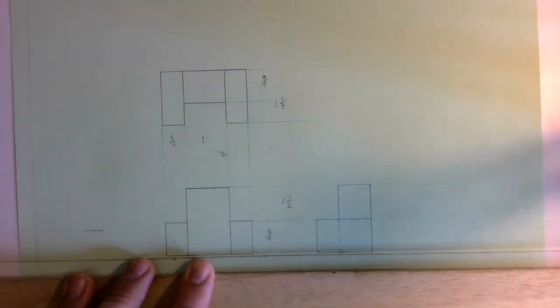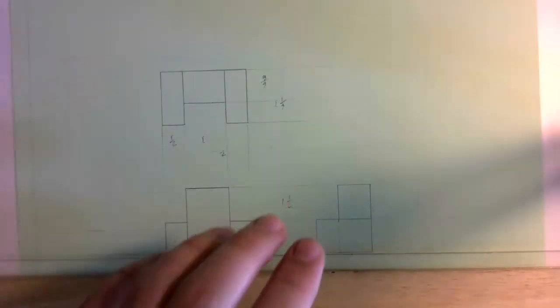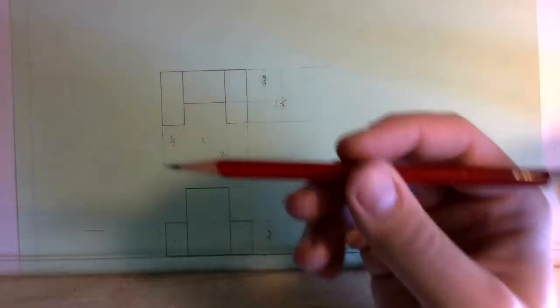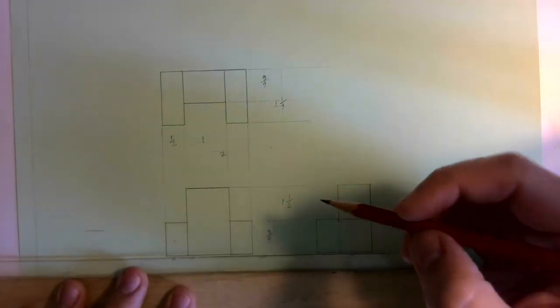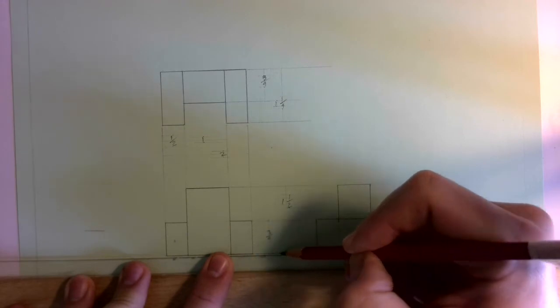I'm going to switch also to a 2H pencil, which I seem to have misplaced. Where are all my 2H pencils? Oh, there it is. Okay, 2H. 2H pencil is a good pencil for doing dimensions and other things like that. So I'm going to darken. So this one's going to end right about there.